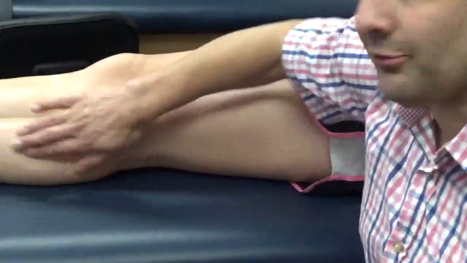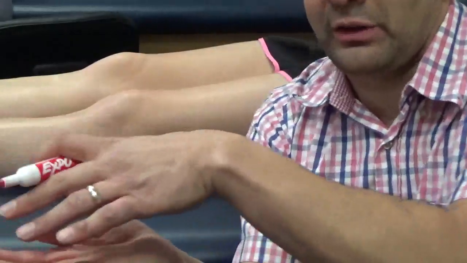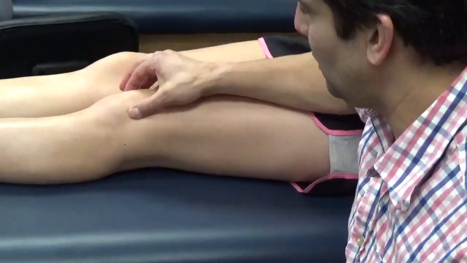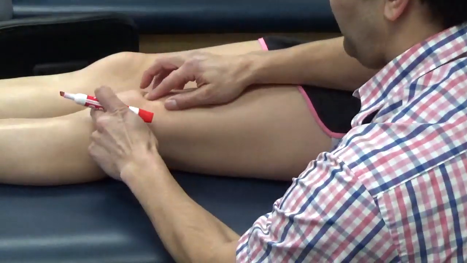So we're going to start at the patella, really easy to find. Again, in full knee extension, the patella floats on top of the femur so we can wiggle it. We can do a little medial lateral glides, a little superior inferior glide.